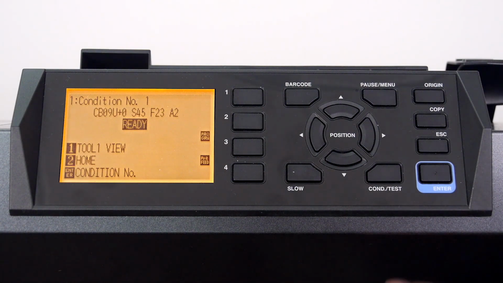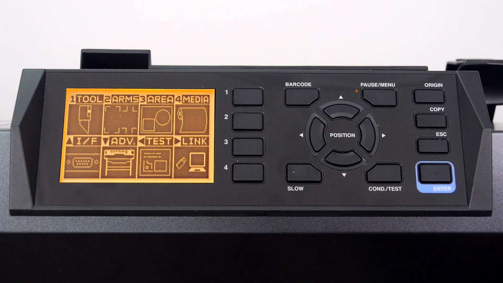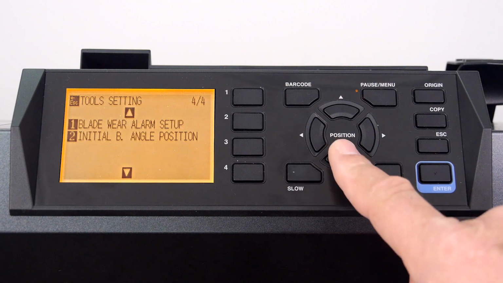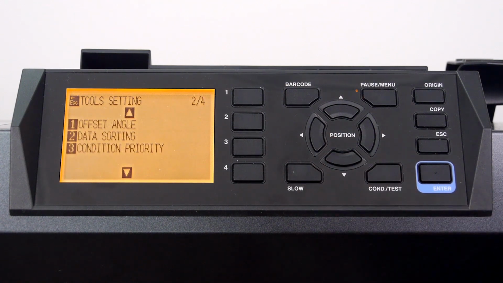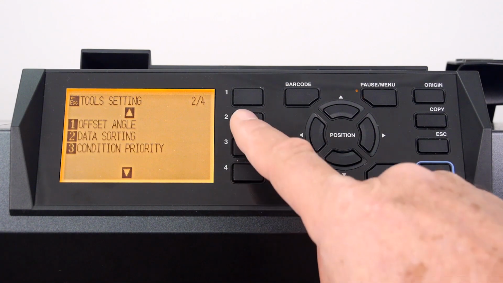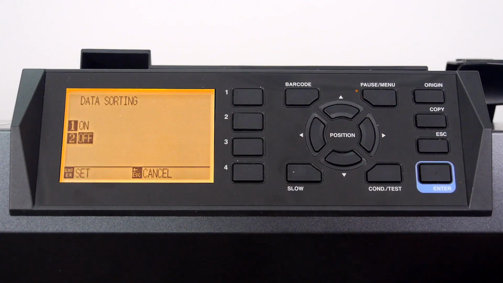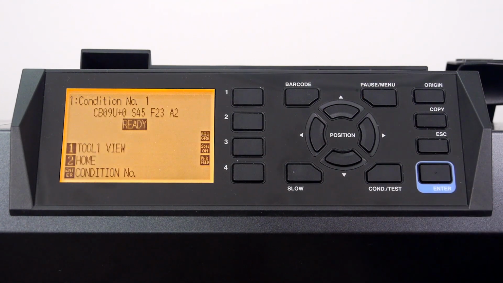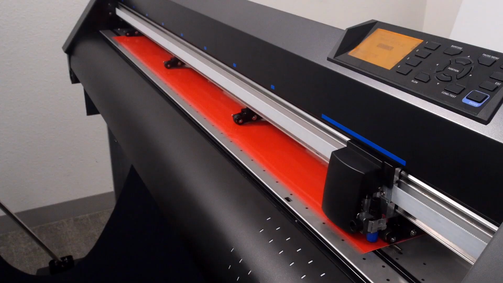To enable it, we will press the pause menu key, followed by pressing the 1 key for tools, then pressing the down arrow key several times until the data sorting menu option appears, and then pressing the 2 key for data sorting. Pressing 1, then press enter to accept the value. It will then return to the default homepage. This is normal. Once you have followed this procedure, you can send the job to the cutter. Keep in mind that once the job is sent, the cutter may not cut right away since it sorts the data before it cuts.